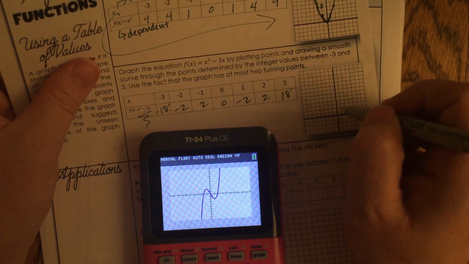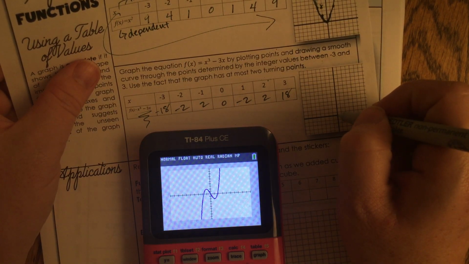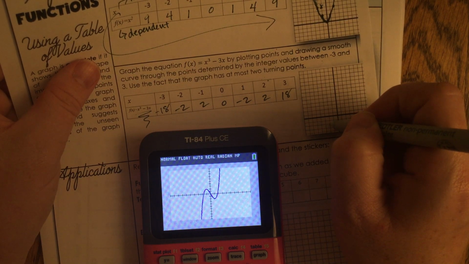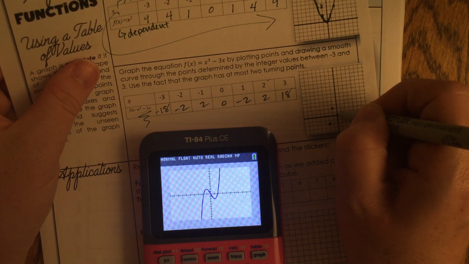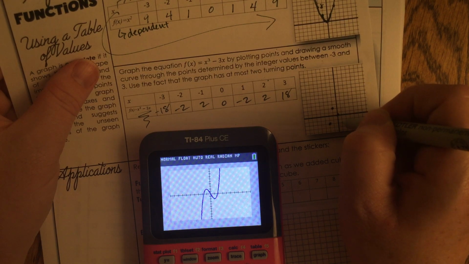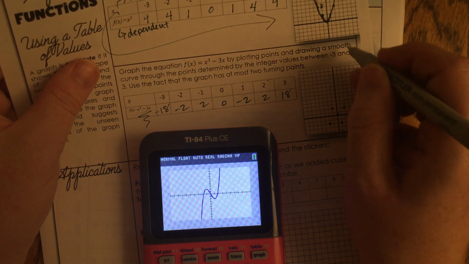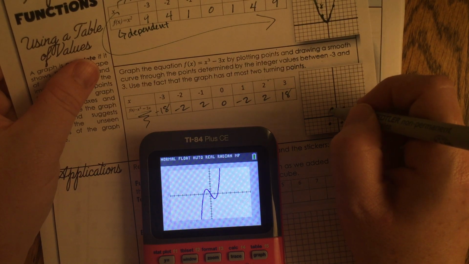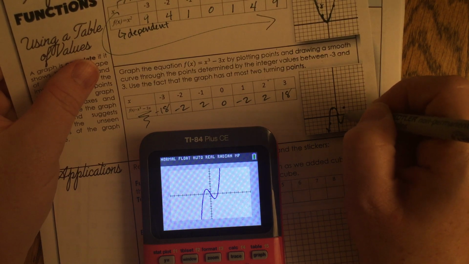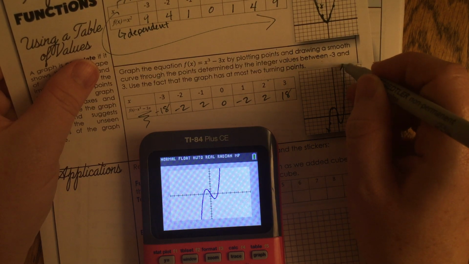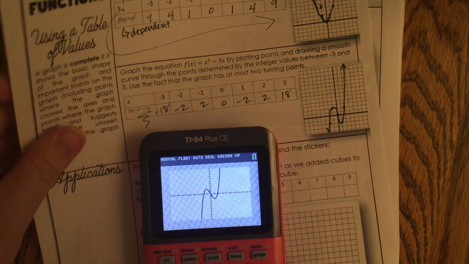So we've got negative 2, negative 2, negative 1, 2, 0, 0, 1, negative 2, 2, 2, and then all the way up. So at least now we have some guiding points of what our graph should look like.